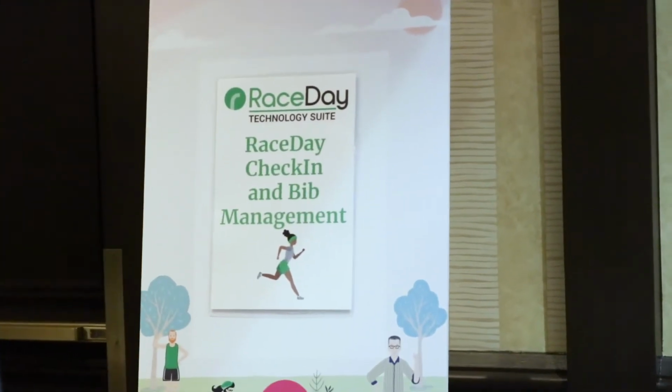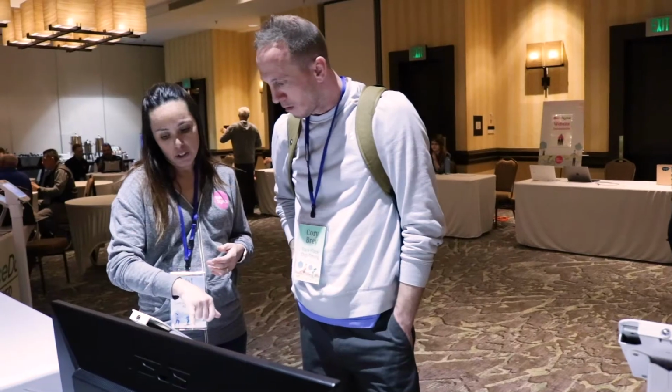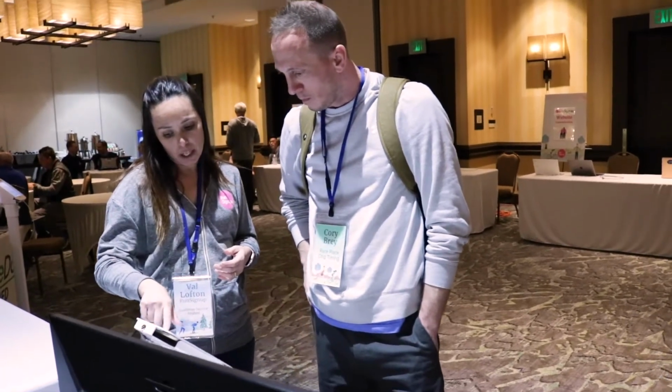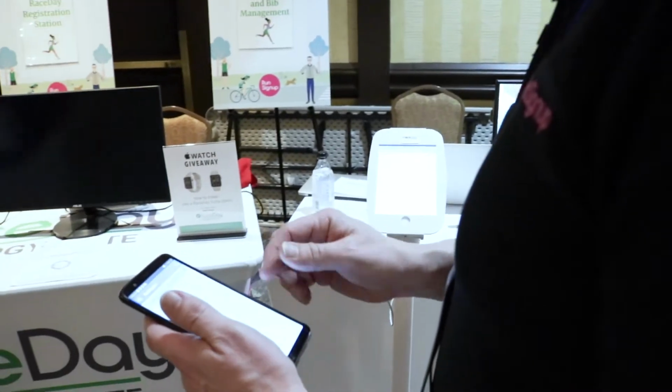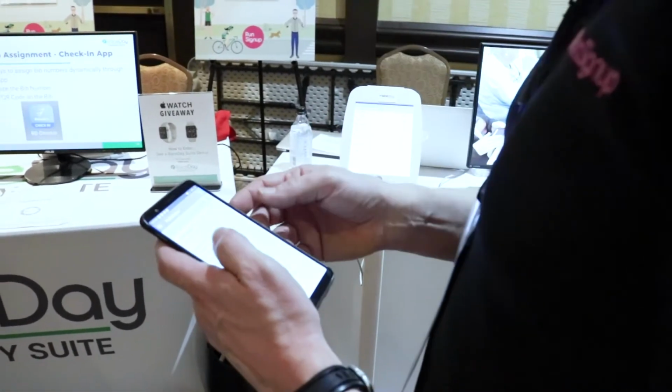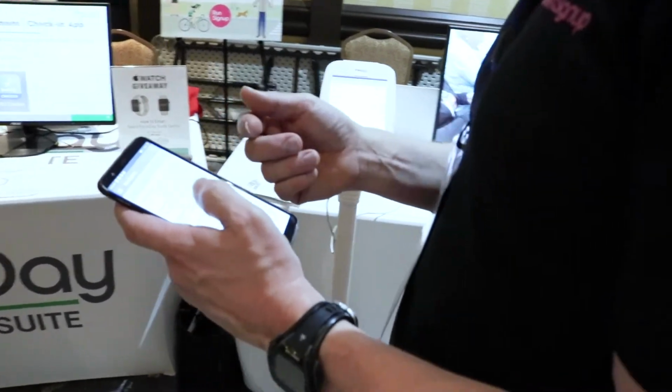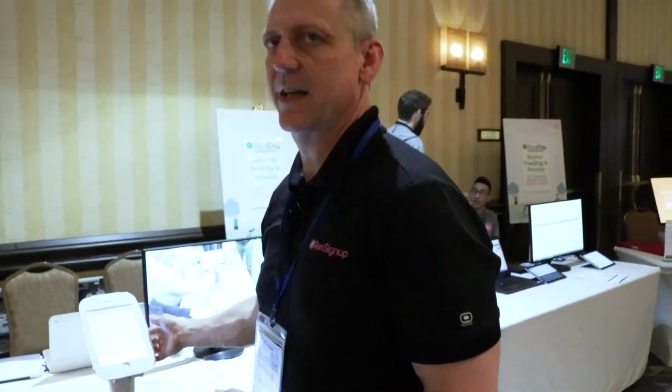All right, so then we would go to the next step. Next step would be the RaceDay check-in. And there's a couple different ways we can do this. We're going to use the RaceDay check-in app on a tablet. We could also have it on our phones. If you had volunteers that were doing the check-in of runners, they could just have this on their phone instead of having to have dedicated tablets for that.